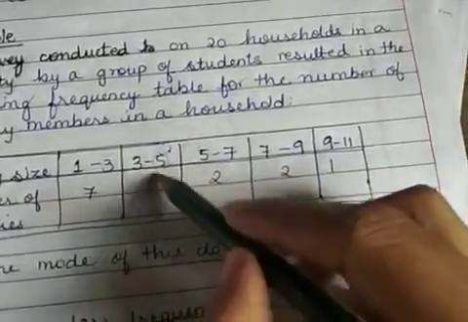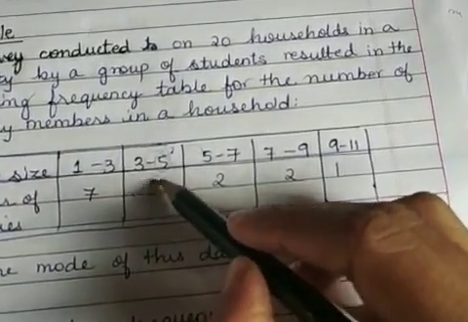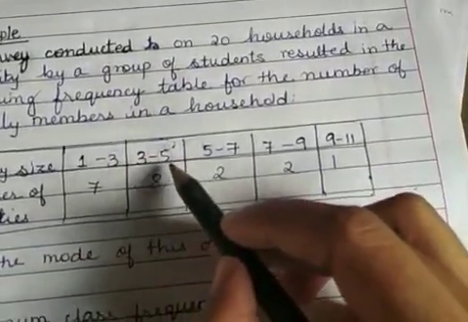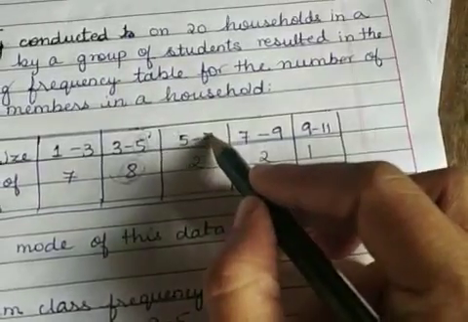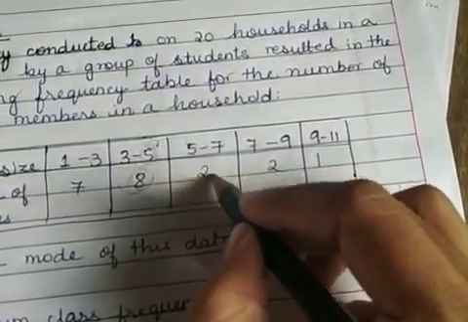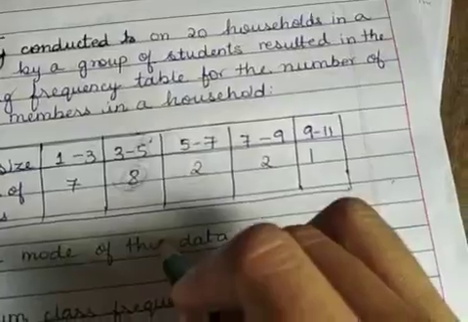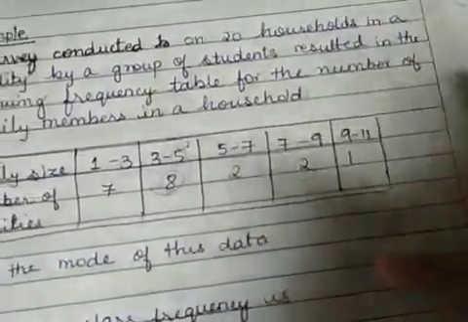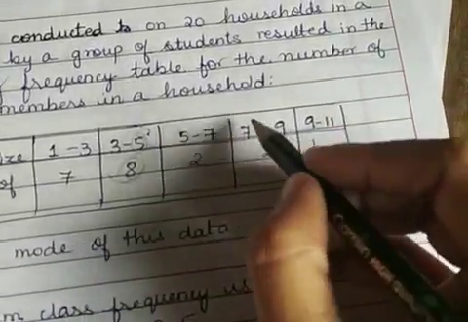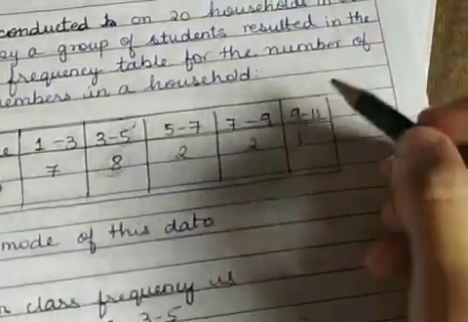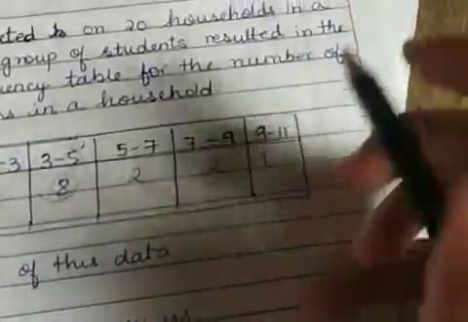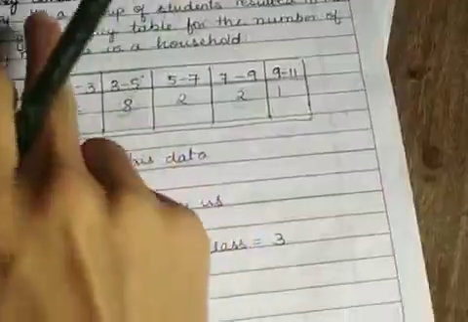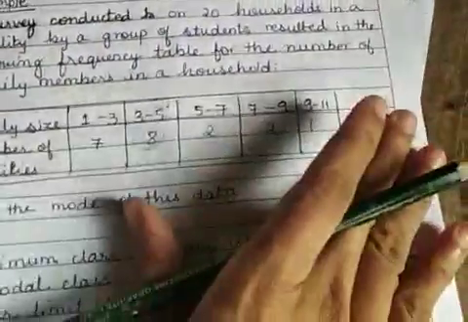So in this class you can see there are 8 families which have 3 and 4 as family members. And next, between 5 to 7, how many families are there? There are 2 families in which there are 5 to 6 people. Then in 2 families there are people with 7 to 8. And in one family there are 9 to 10 people. So this is how the given data has been classified into grouped data.